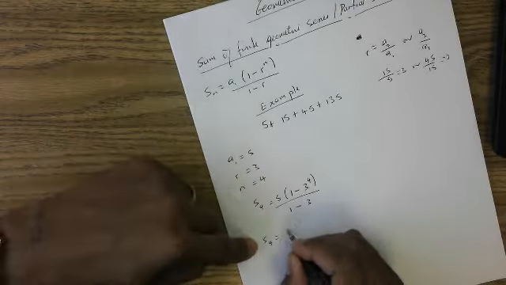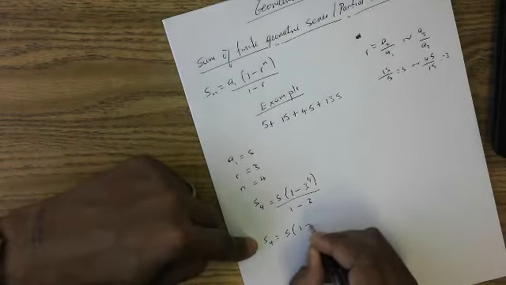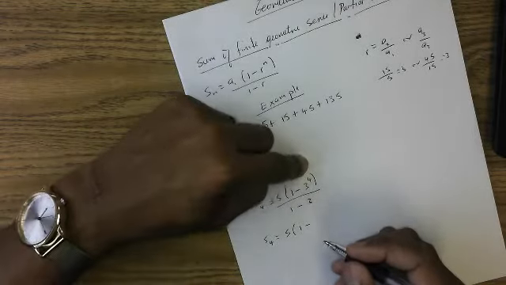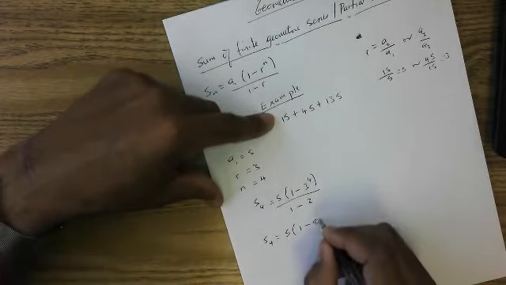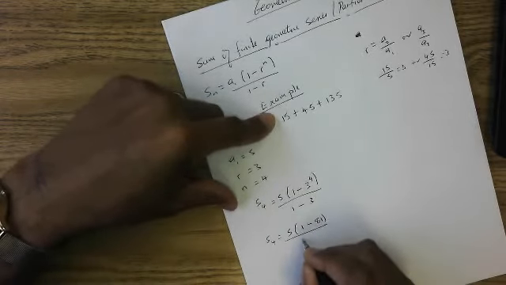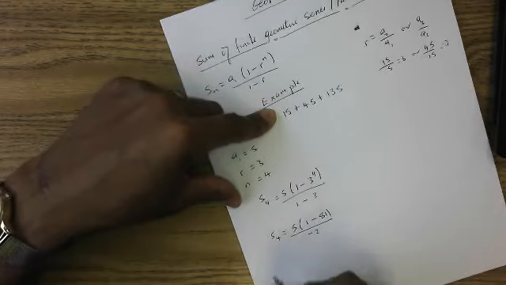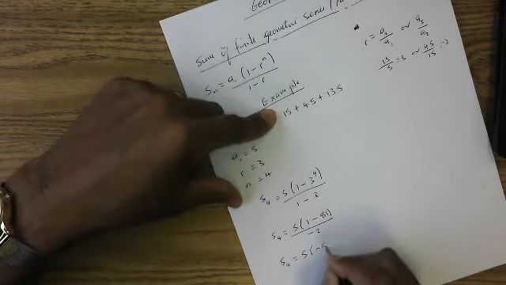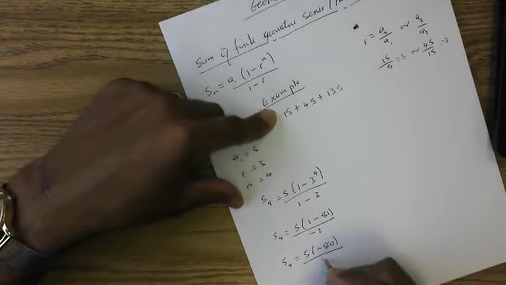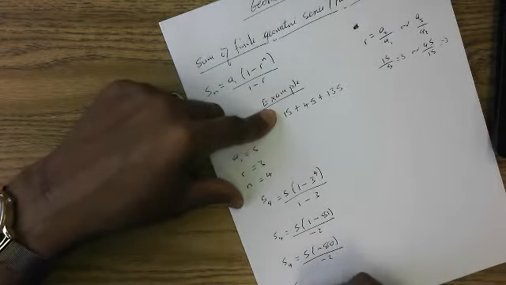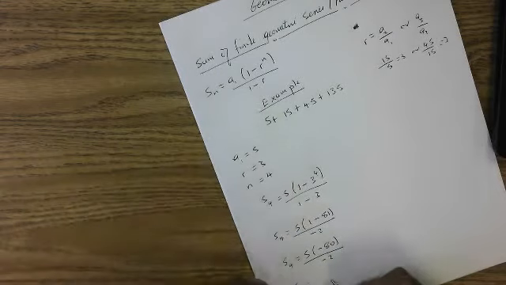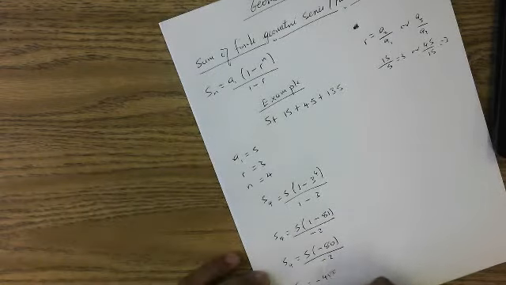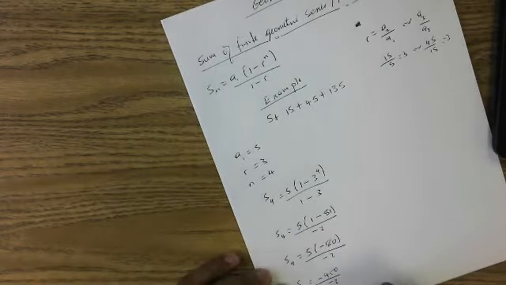So S sub 4 equals 5 times (1 minus 3 to the 4, that is 81) all over negative 2. So S sub 4 would be 5 times negative 80 over negative 2. 5 times negative 80 is negative 400, divided by negative 2, that is positive 200.